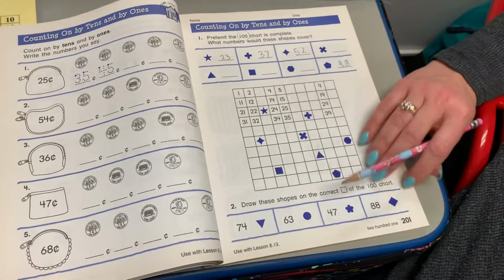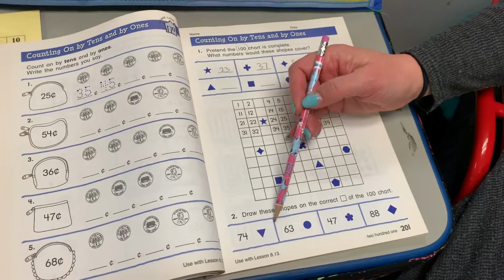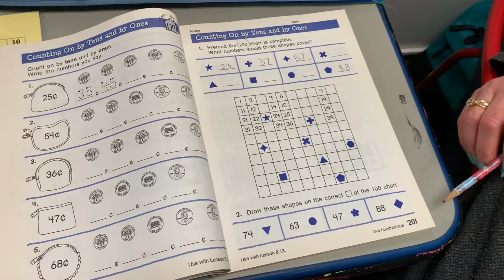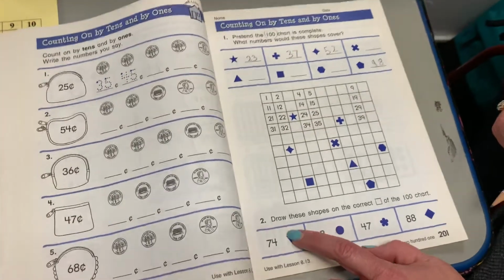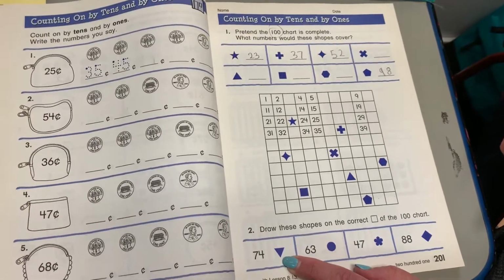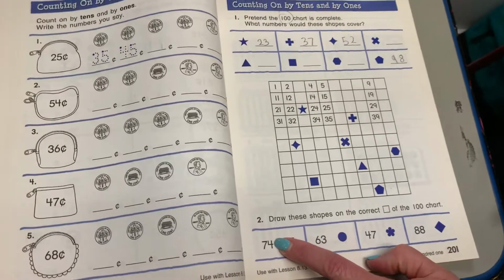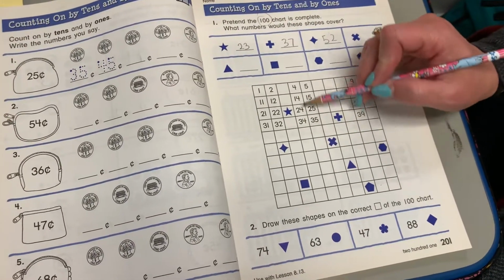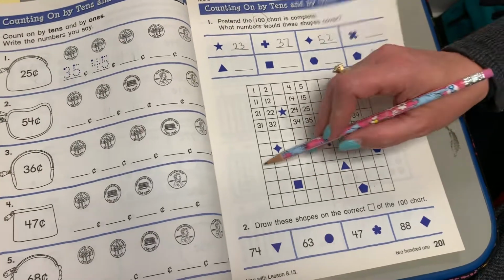Then you're going to go down here, and now you're going to draw these shapes on the correct box. So we're going to do 74 together. So I'm going to do this upside down kind of triangle, and it's going to be 74. Now I know it ends in a 4, so I'm right away going to find my 4s column, and I need to find where the 70s would be.